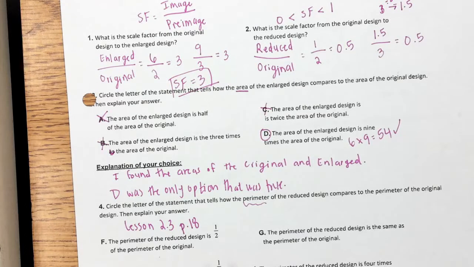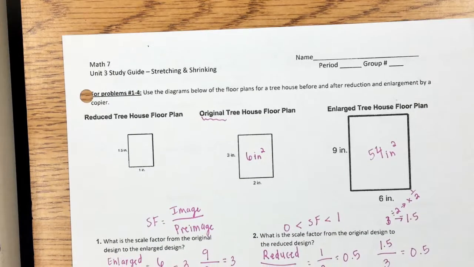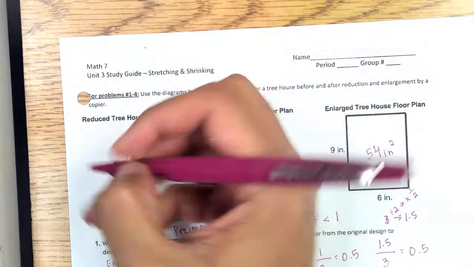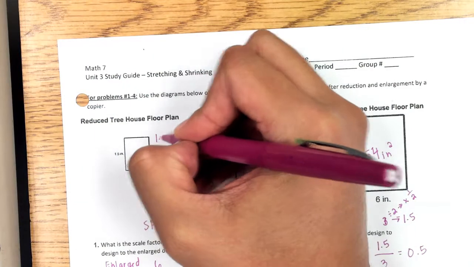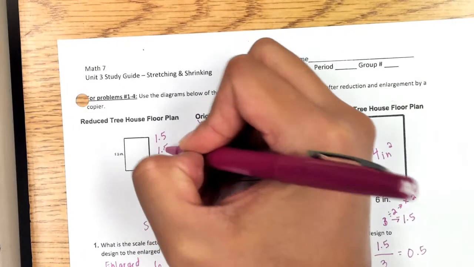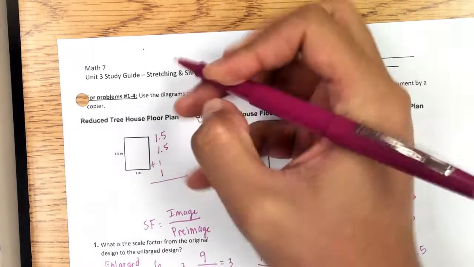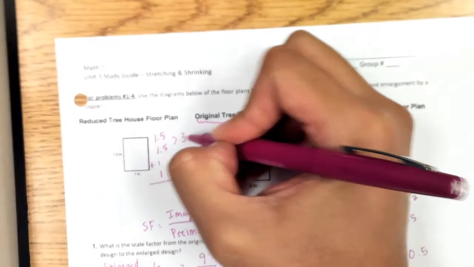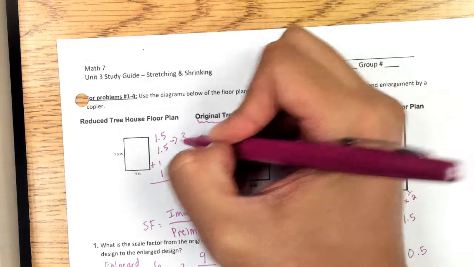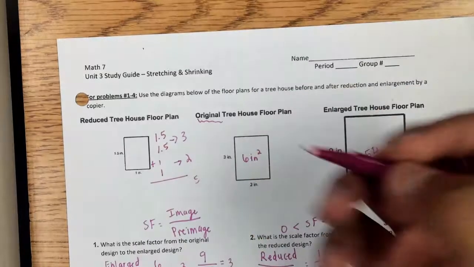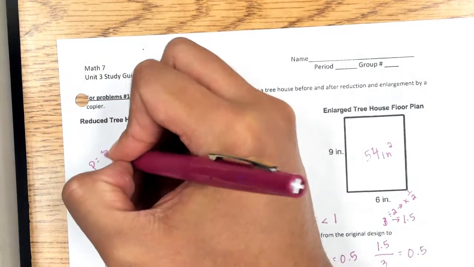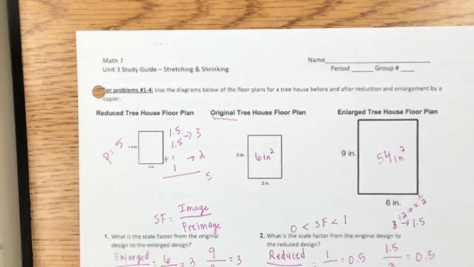We're talking about perimeter here, but first we probably need to find the perimeters. Let's find the perimeters first. So of the small or reduced treehouse floor plan, we have 1.5 plus another 1.5 plus 1 and 1. 1.5 and 1.5, this is 3. And then 1 plus 1 is 2, 3 plus 2 is 5. So the perimeter of this reduced floor plan is 5.